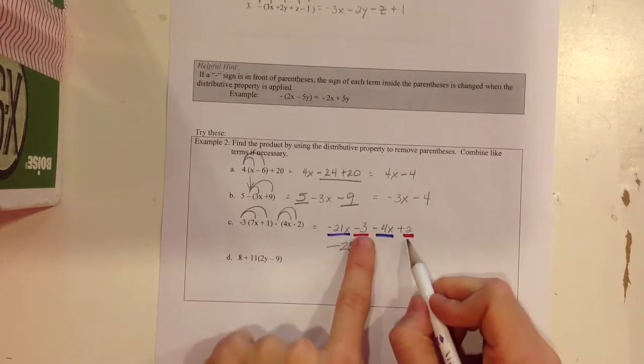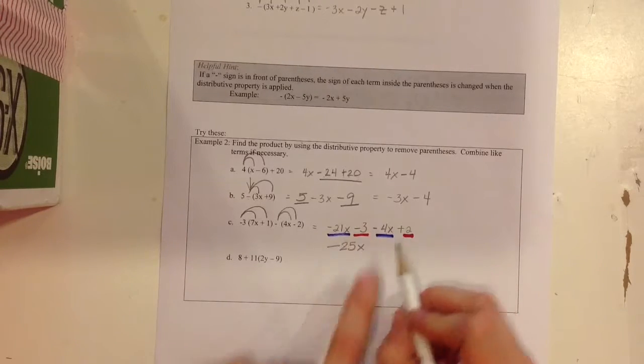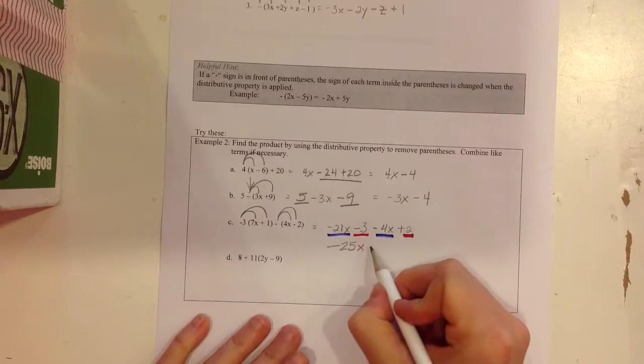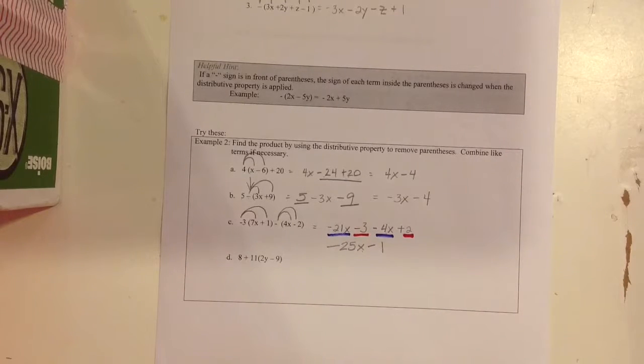For our numbers, we have different signs. So I'm going to subtract. Take the sign of the bigger number is negative, so my answer is negative. So in simplest form, I have negative 25x minus 1.